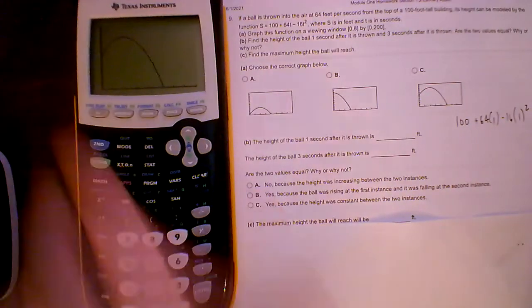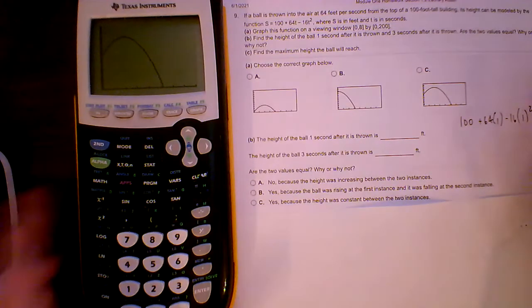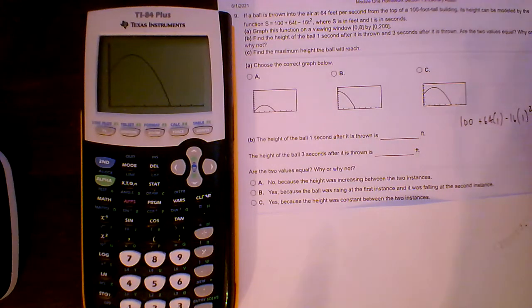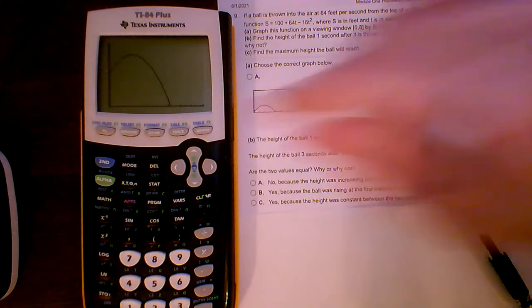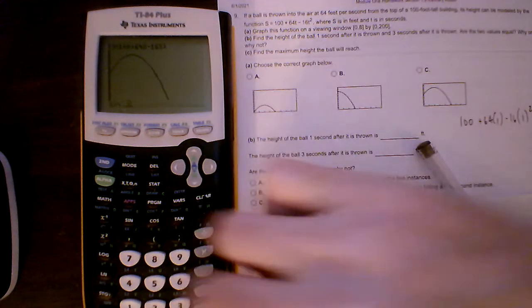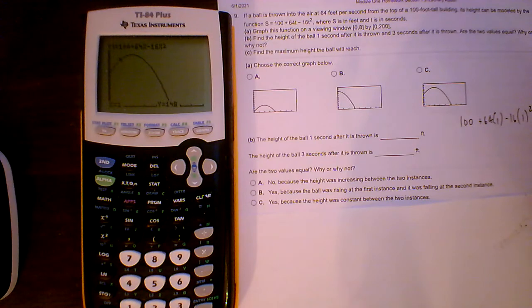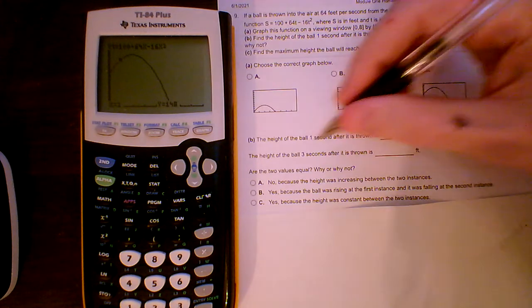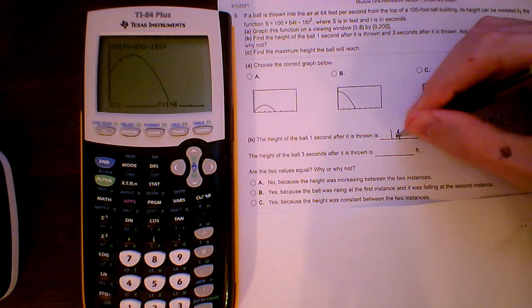But that's not really what this lesson is about to me. This lesson is about doing things as much as possible in the calculator. And even though we can do this by hand and it's not that hard, it's even easier to do in the calculator. Let me show you what I mean. If I just hit the trace button here, and I just type in the number 1 here for my X, it's just going to give me the Y that goes with that. As long as you have the correct point in your viewing window, you can just type it directly in there and it'll calculate it for you. So the height of the ball 1 second after it's thrown is 148 feet.